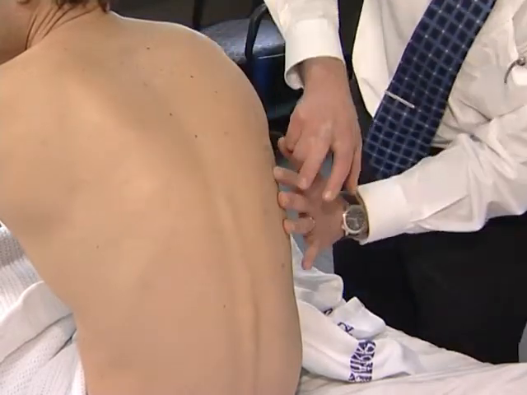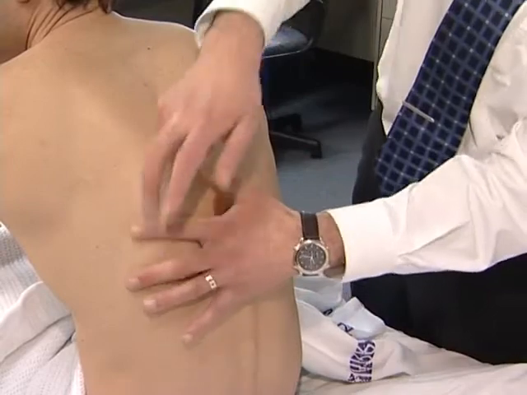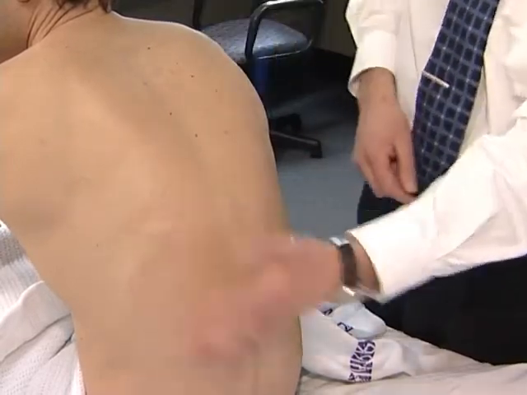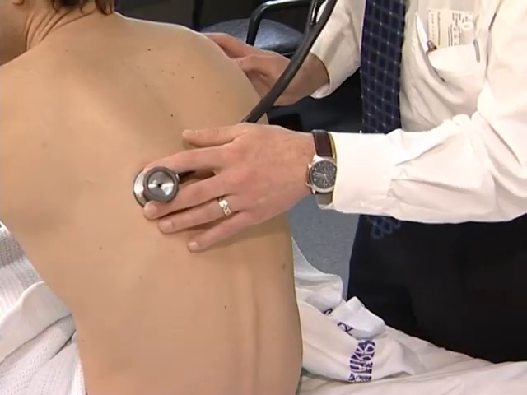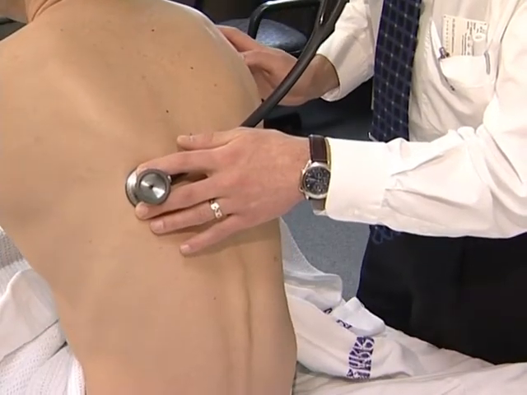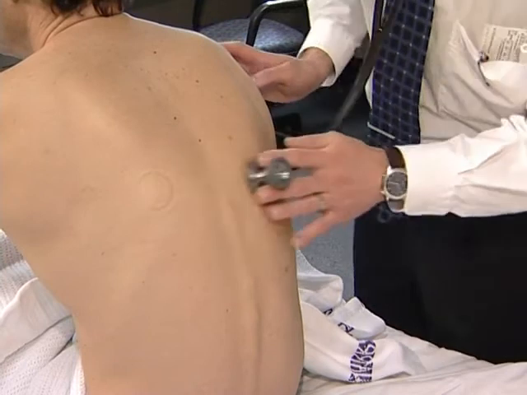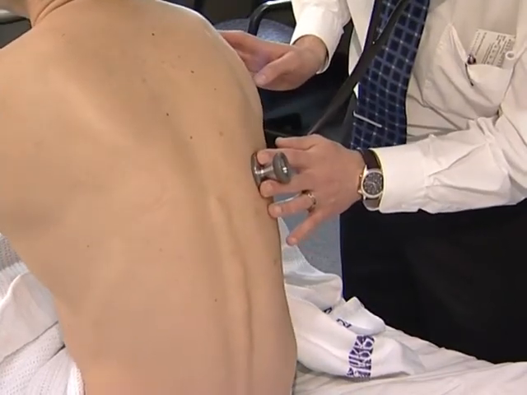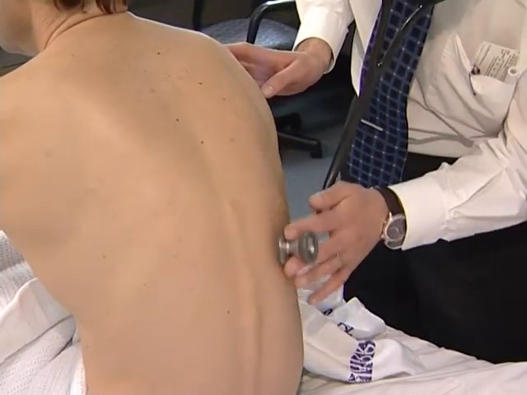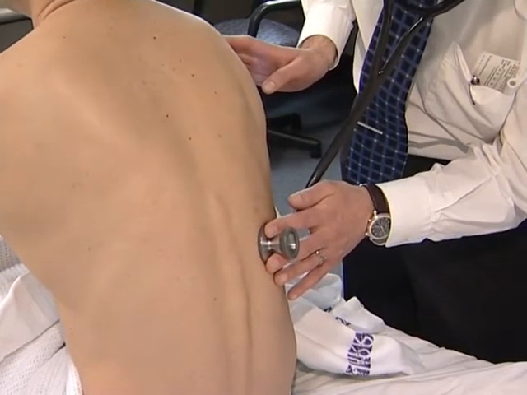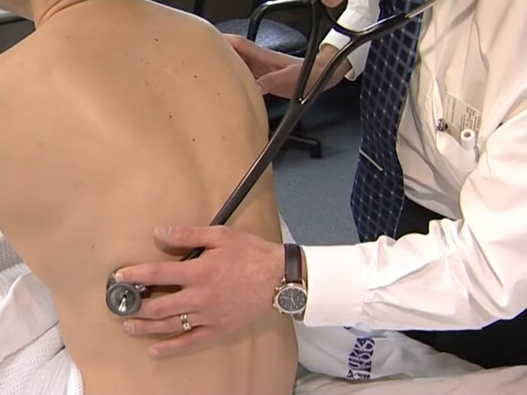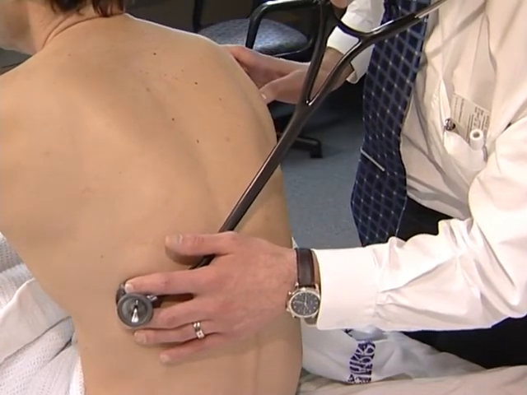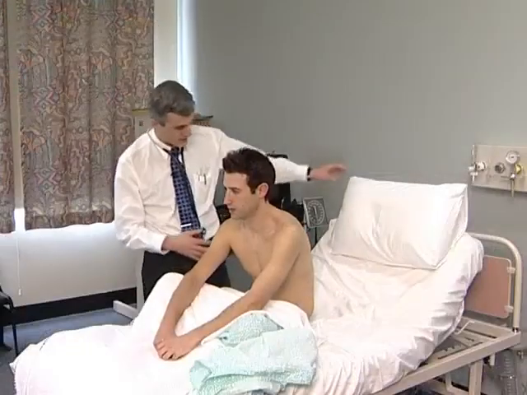Percussion of the lower lung fields may reveal a pleural effusion, and auscultation, the inspiratory crackles that occur in patients with heart failure. So take a deep breath in and out. Thank you.